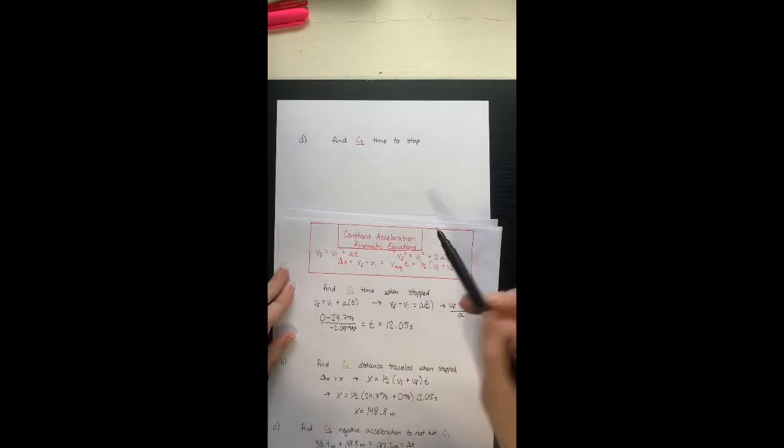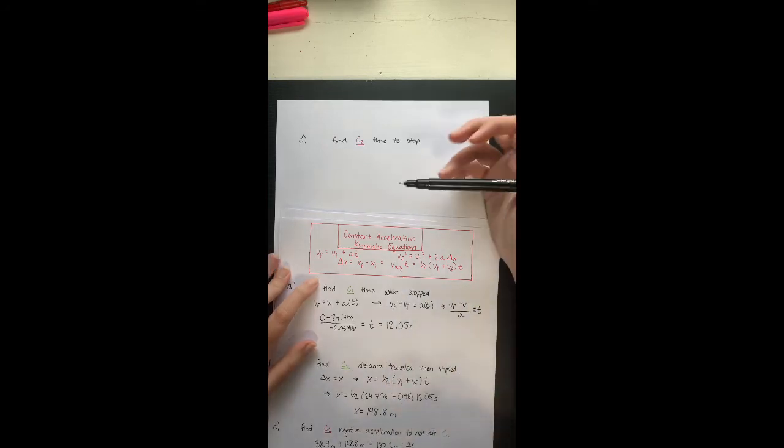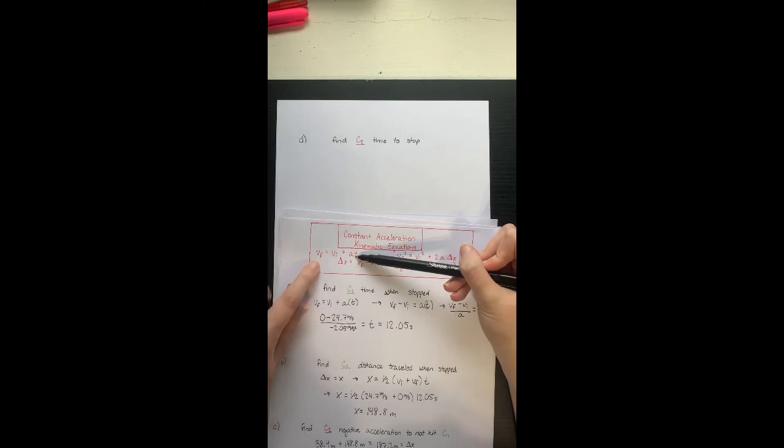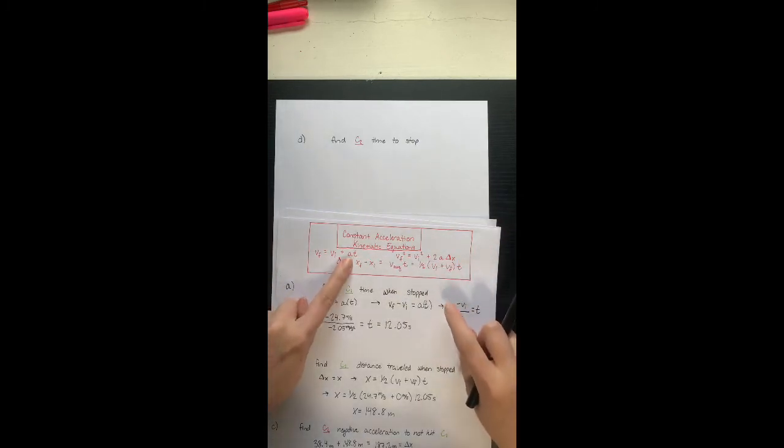So to find C2, and looking back at our equations right here, I am going to use this right here. We already know our final velocity, we know our initial velocity, and we know acceleration now. This is just one simple formula where you can rearrange it really easily and find time.